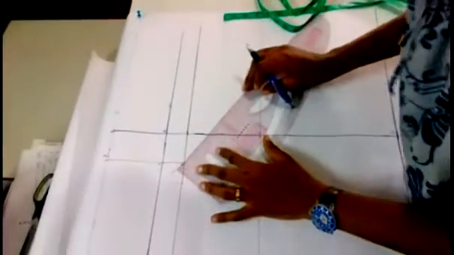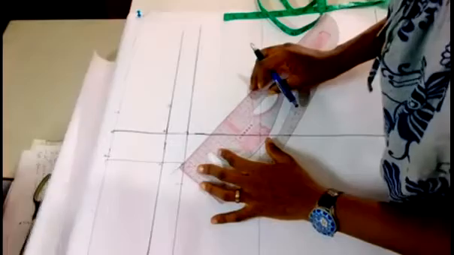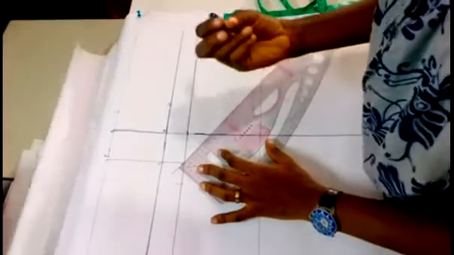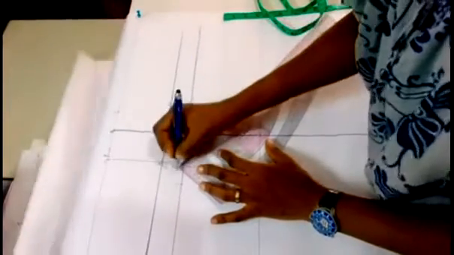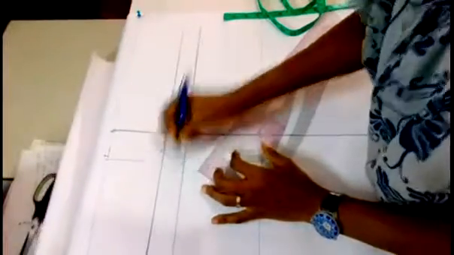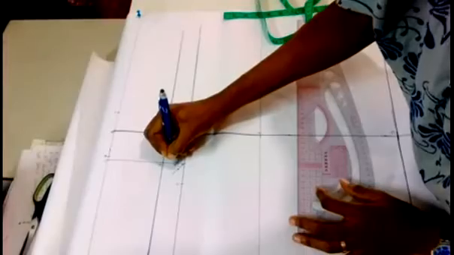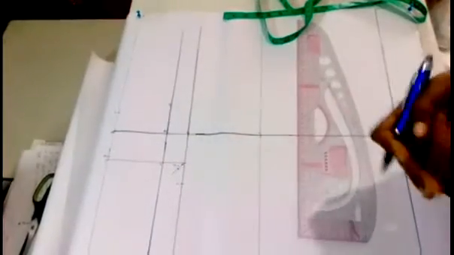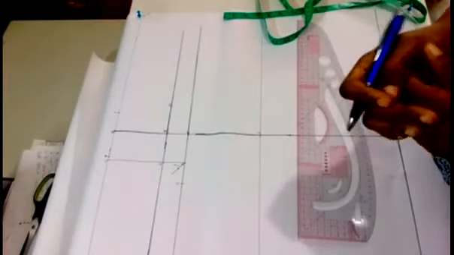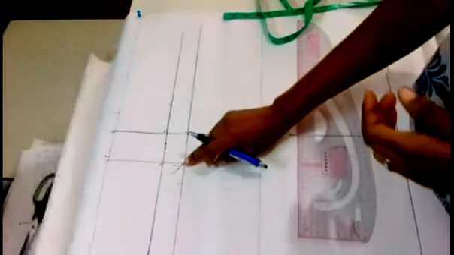For 6 to 8 size, you'll be using 2.75, but I'll be using half of it because I am using small scale. For 10 to 14, you'll be using 3 centimeter from this angle.